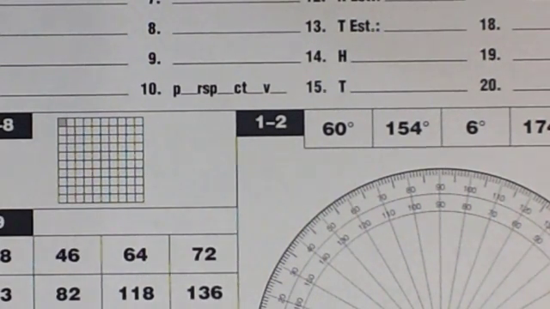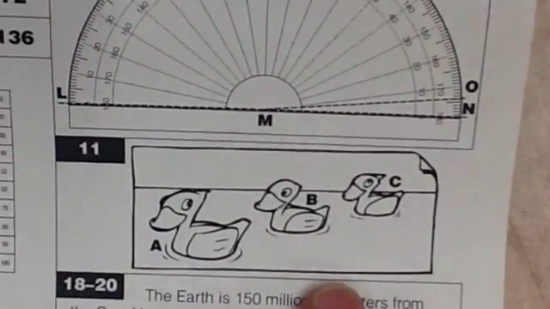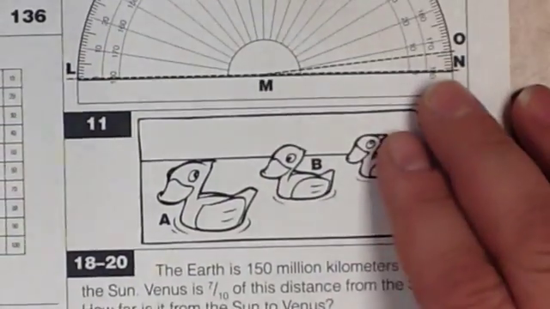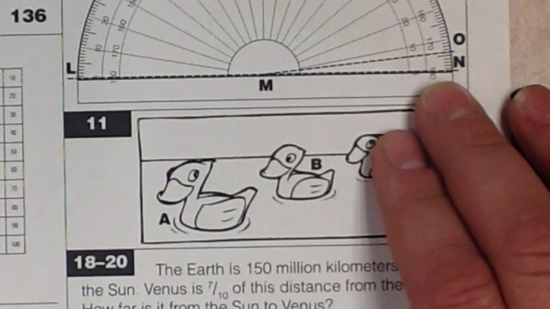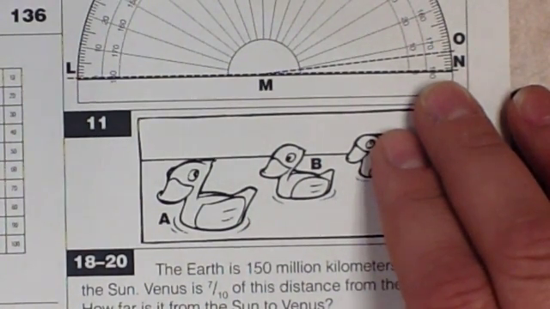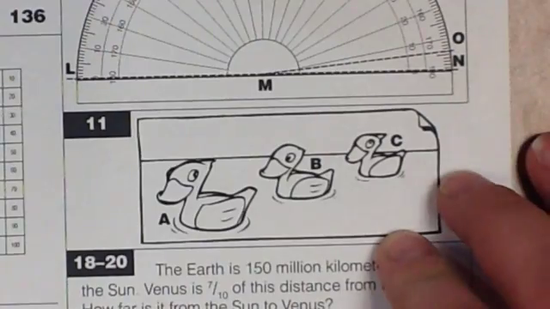Perspective in a 2D drawing creates an illusion of a third dimension. If you were to measure from your eye to each duck, which one would be furthest away? A, B, C, or would they all be the same? Listen again. Perspective in a 2D drawing, meaning a flat drawing like this, creates an illusion of a third dimension. If you were to measure from your eye to each duck, which one would be furthest away? A, B, C, or all the same?